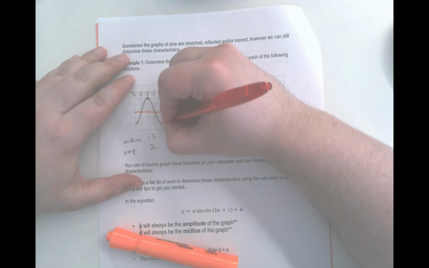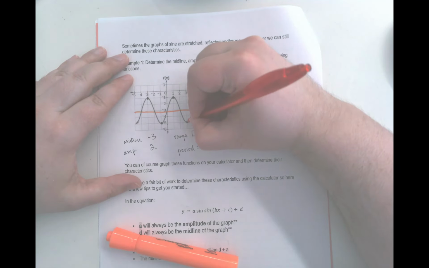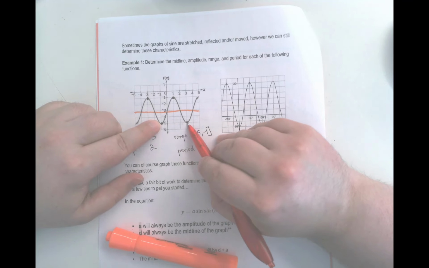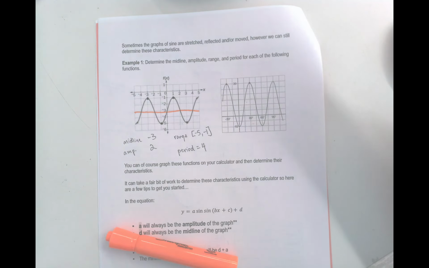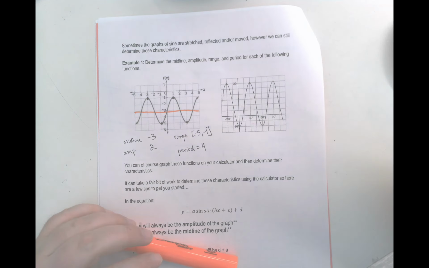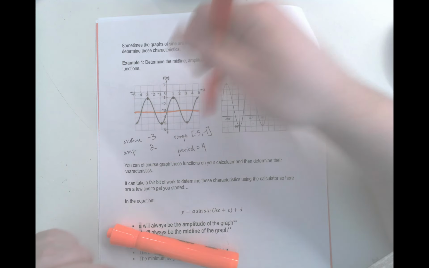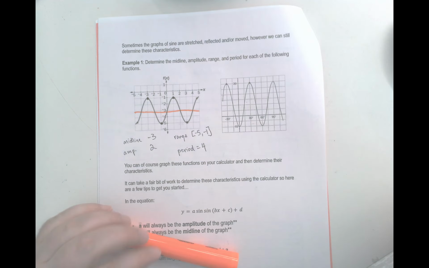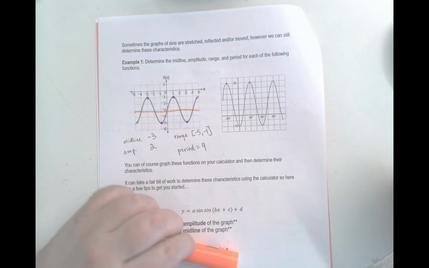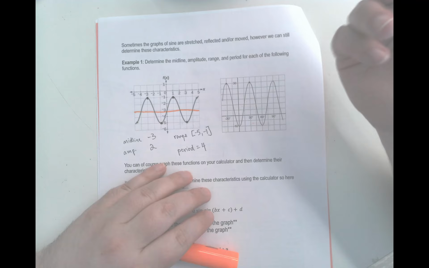We could also take 2 minimum points, like these two here. So I'm starting at -1, I'm going over 1, 2, 3, 4. So no matter which 2 points you pick, the distance between them should be 4. But again, I would highly recommend sticking to either the maximum points or the minimum points because it's the easiest to find visually. Looking at example number, or the one on the right side.